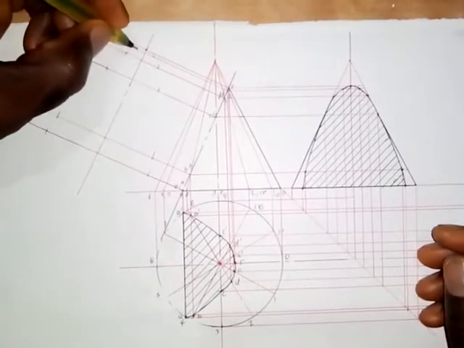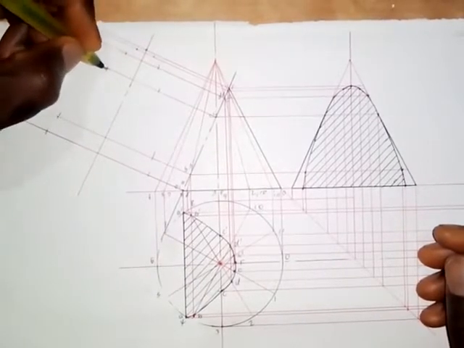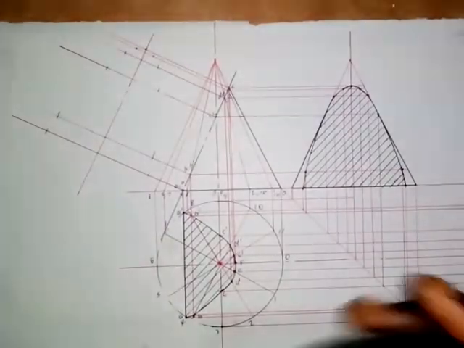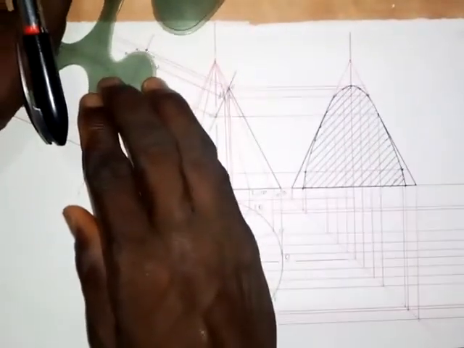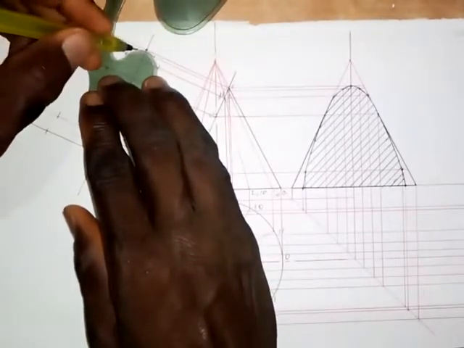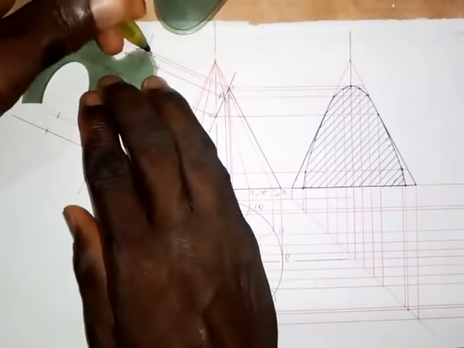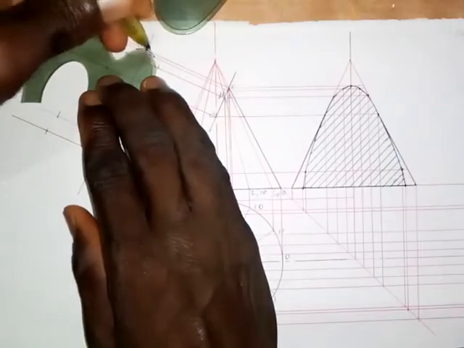All these points, we are going to join them together with the use of a French curve. I will join them as I did for the previous one. So I will join this together with this.